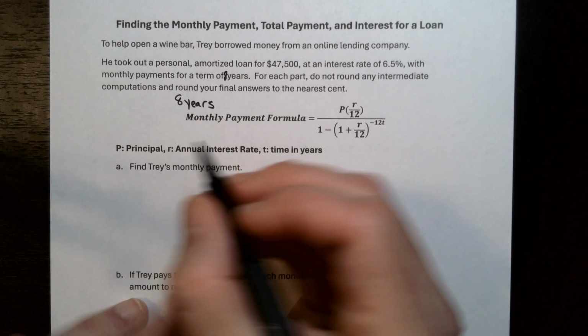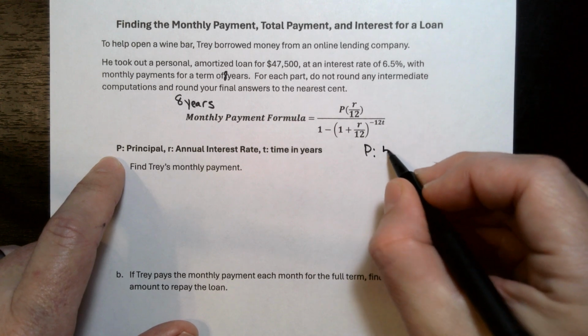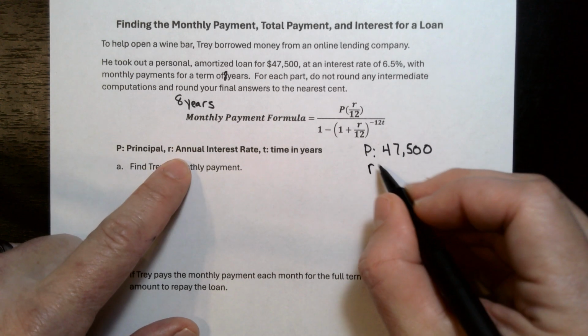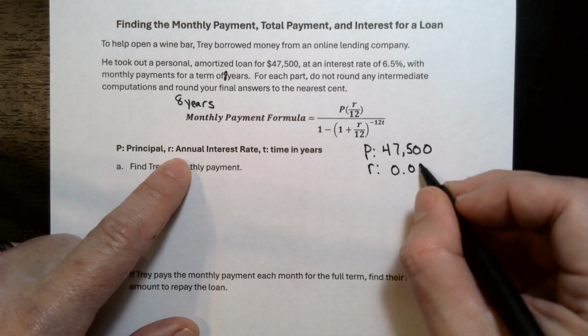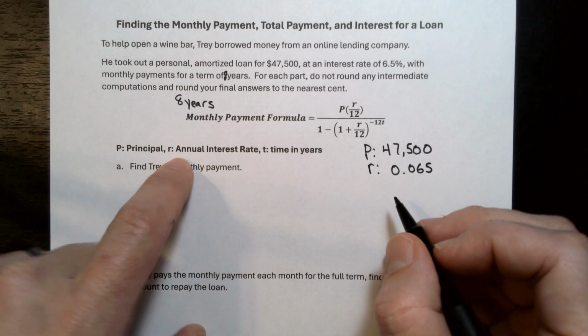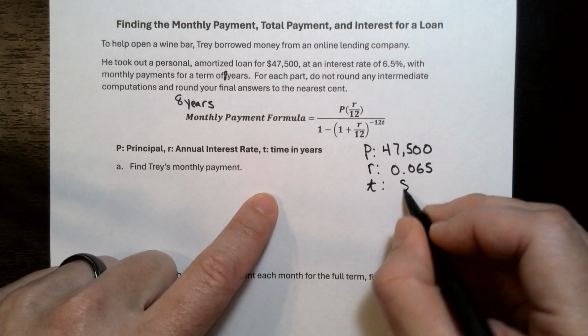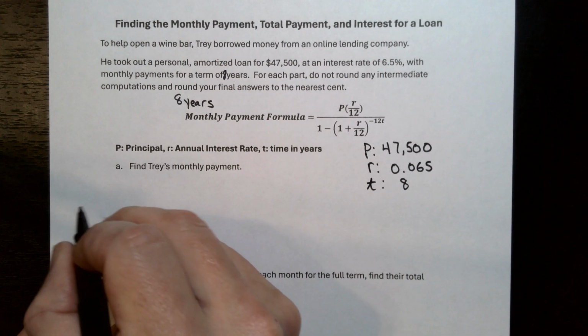So let's figure out what our things are. The principal is the amount of money. So P is 47,500. R is the interest rate as a decimal, so it'd be 0.065. And then time will be the number of years, which in this case is 8. Okay, so I'm going to type this in. Let me write it out first.